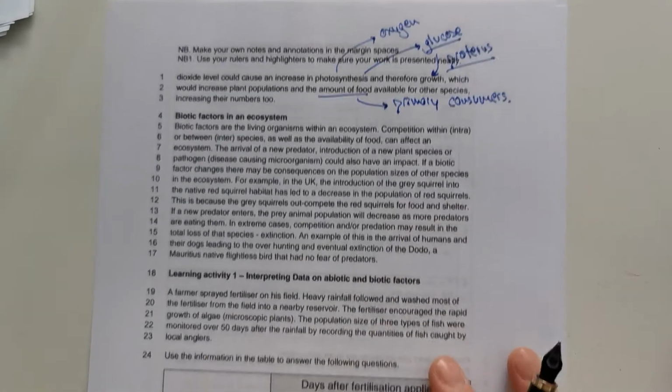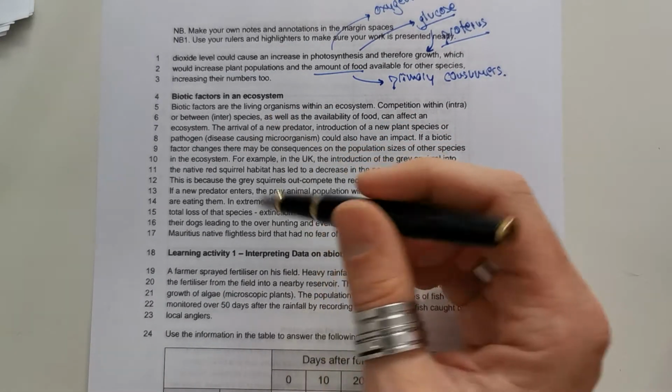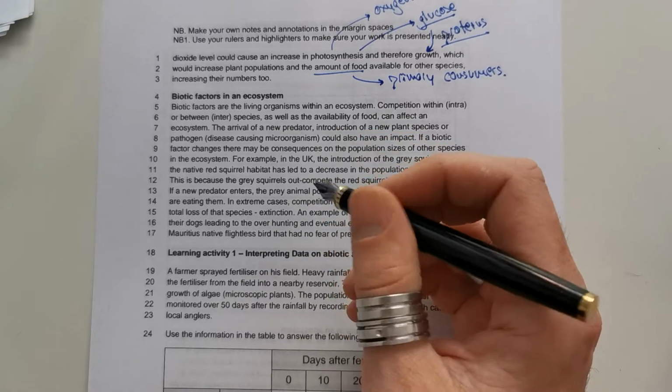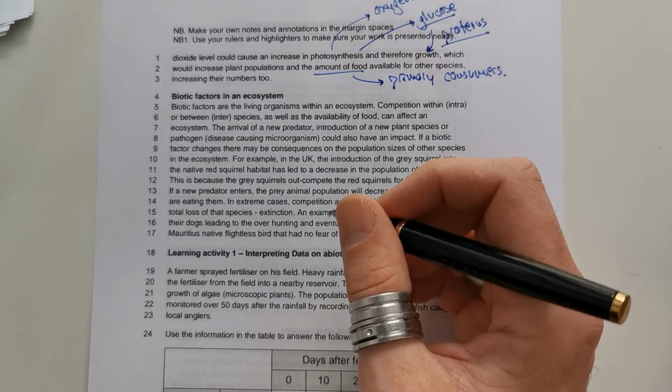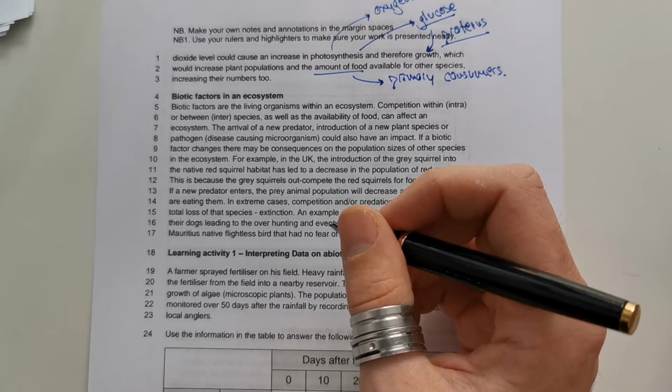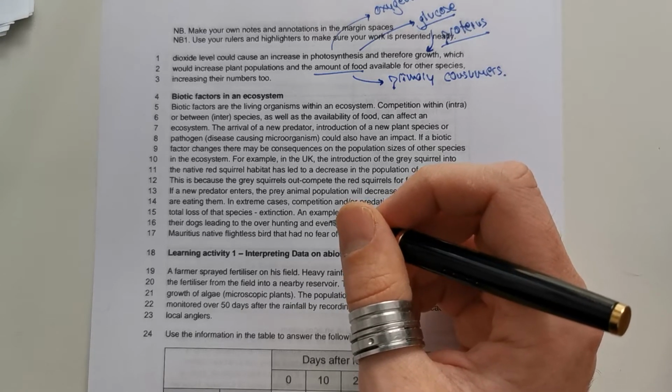Now, move on a little bit. Biotic factors in an ecosystem. Biotic factors are the living organisms within an ecosystem. Competition within, intra, or between, inter, species, as well as the availability of food, can affect an ecosystem.